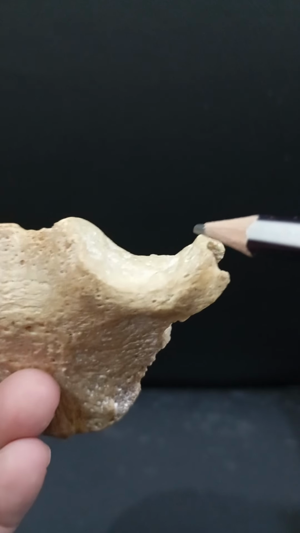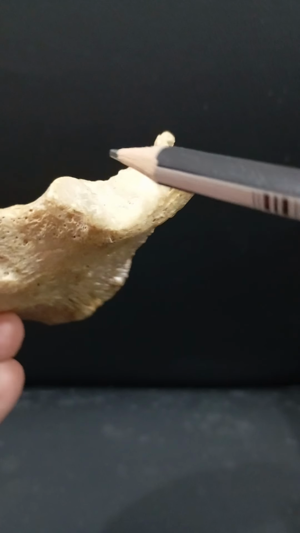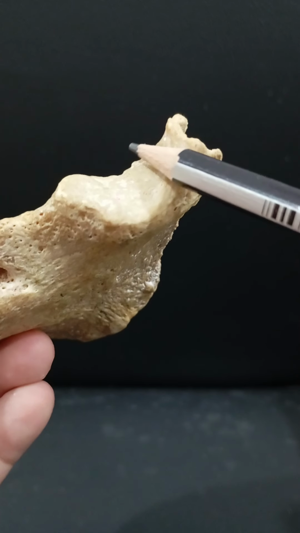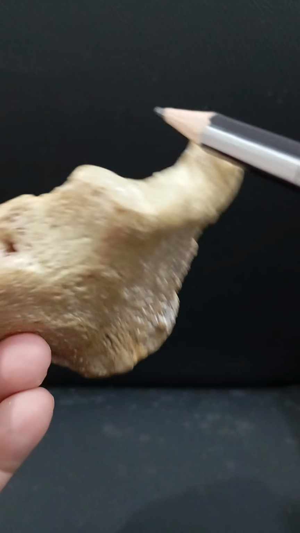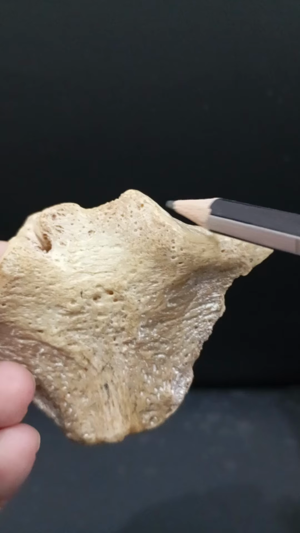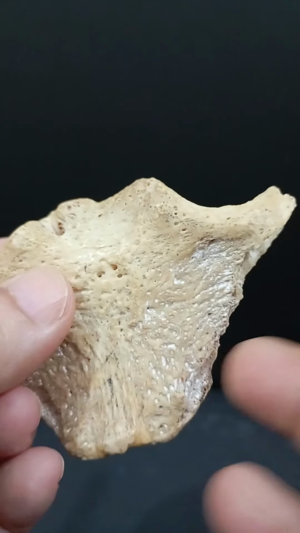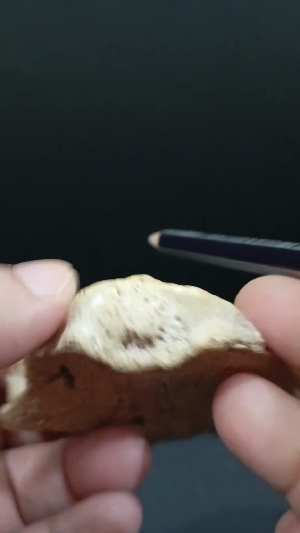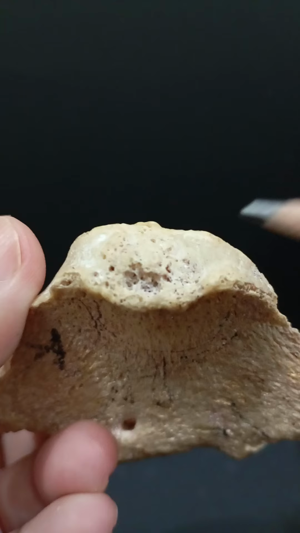It forms a saddle type of synovial joint. The articular surface of the saddle type of synovial joint is concavo-convex, and here an articular disc is present. This is the lateral border. This is another lateral border. This is the oval inferior border.